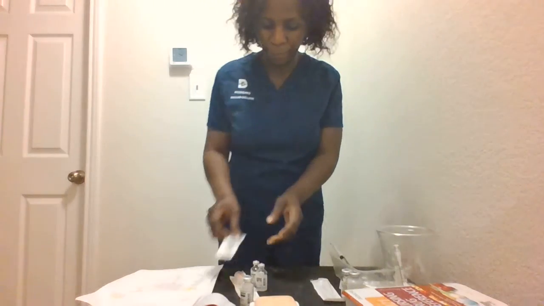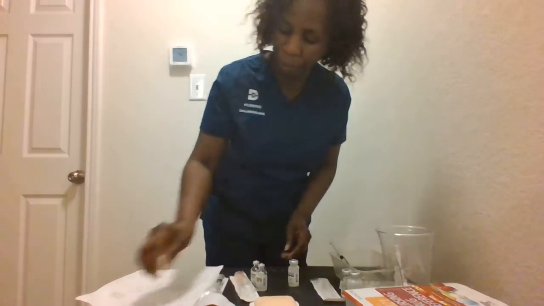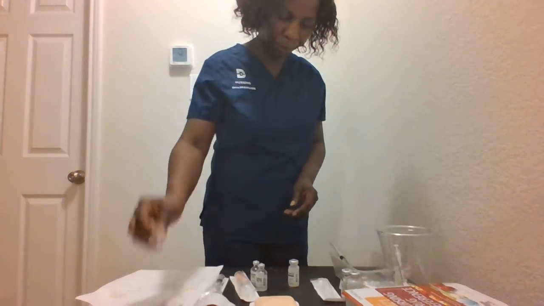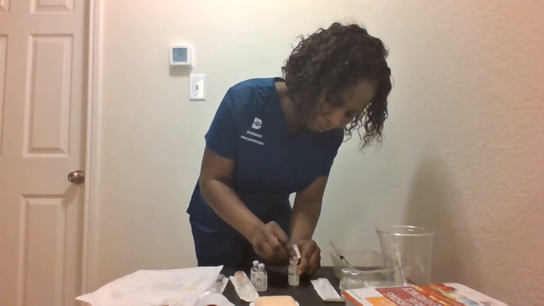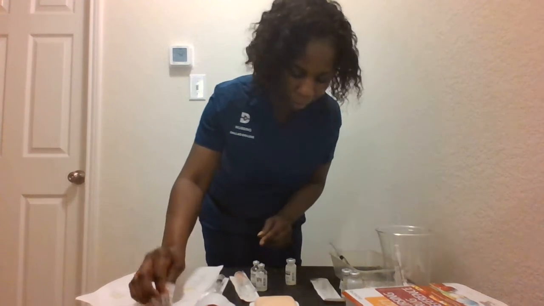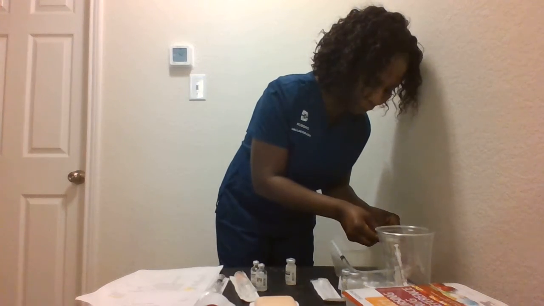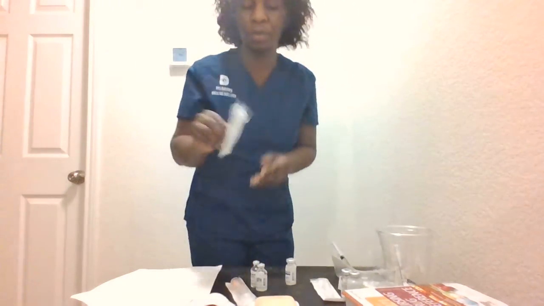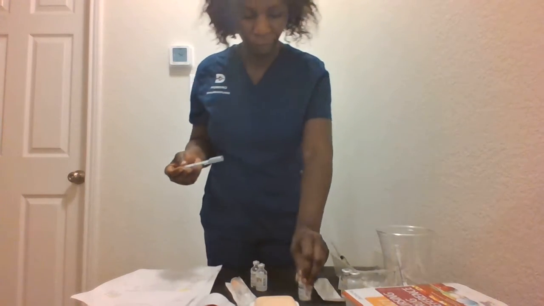The next thing is to draw my PPD. So for the PPD, here's my PPD. I'm going to get another alcohol pad and wipe, and I'll put this in the trash. And I'll get my PPD syringe. I'm actually going to draw from here, so just to show us what I'm going to do.